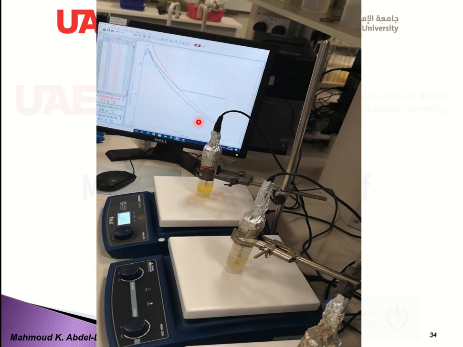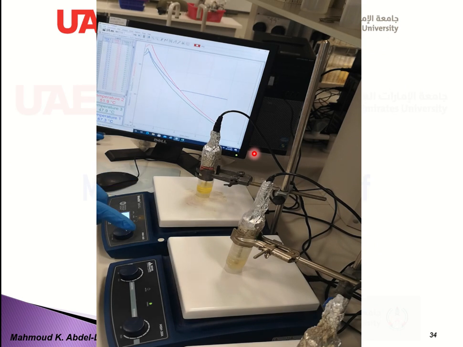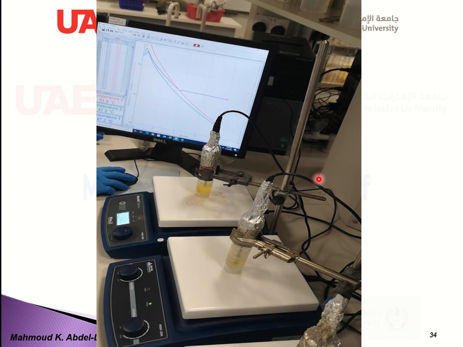Okay, great. We're almost there. Just give it a minute, and you will see the thermal arrest, or thermal transformation, of the cooling curve with respect to the other two mixtures.